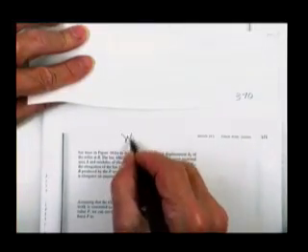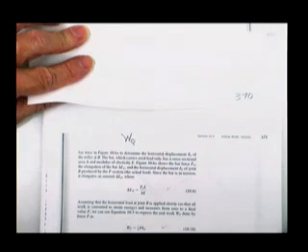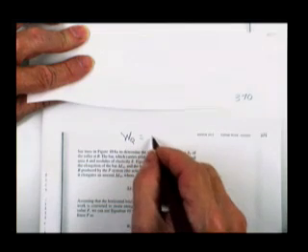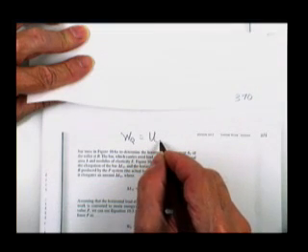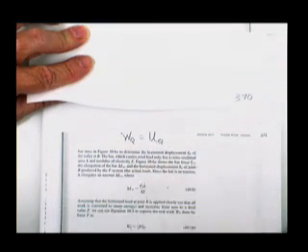And this is what you do for trusses. I'm going to tell you that the work done in a system of loads Q is equal to the energy stored in the system due to the load Q.